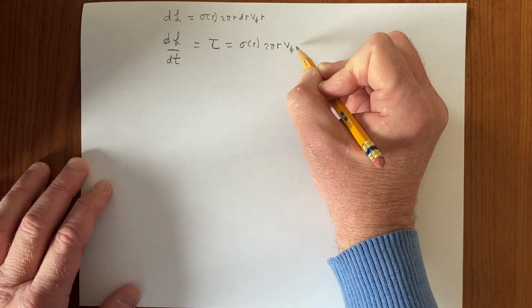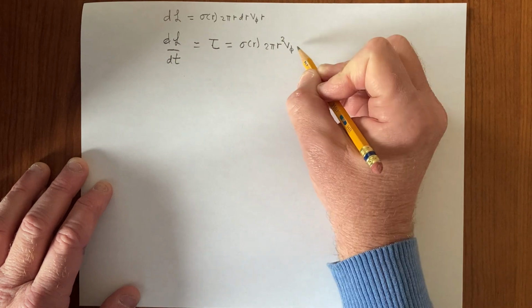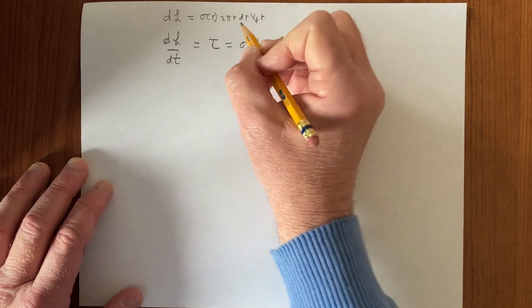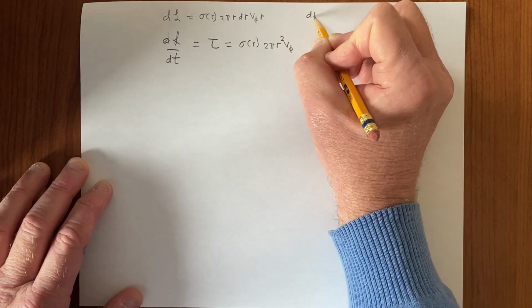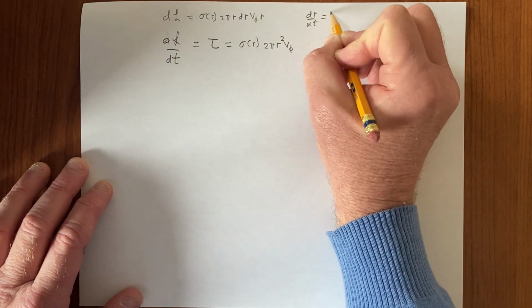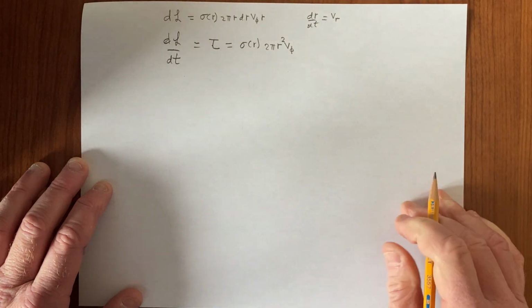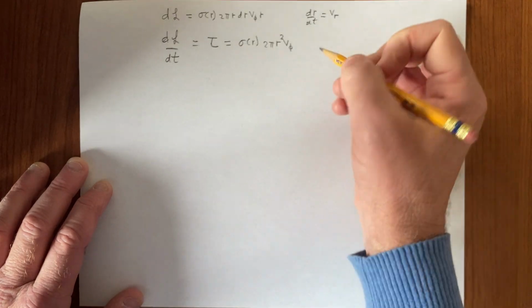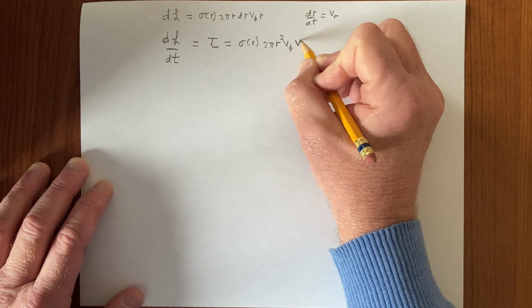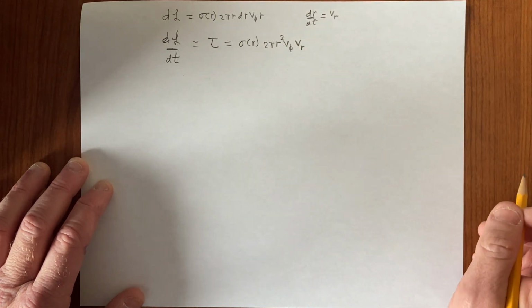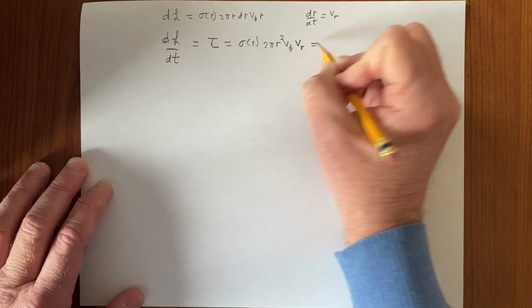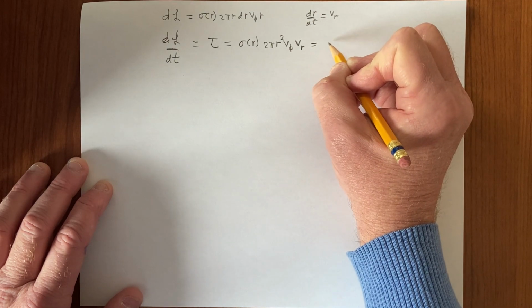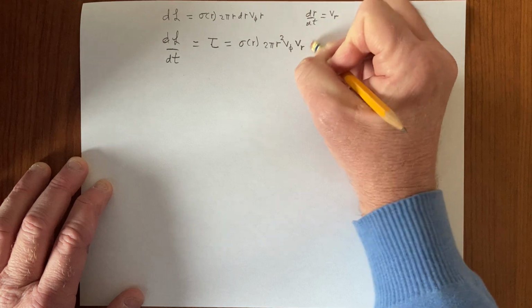We have another r, so let's put the r here. That's r squared. Oh, and then we have dr/dt. Let's just write dr/dt is the radial velocity, or the radial component. So this is a v_r. There's nothing to simplify there.